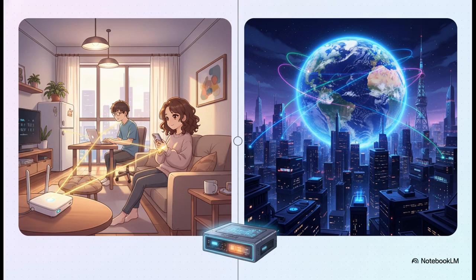On the flip side is a WAN, a wide area network, which spans massive, widespread geographical areas. In fact, the internet itself is essentially just one gigantic WAN. And bringing these networks to life requires specific physical devices. We use modems to pull the internet into our LAN, routers to connect different networks together, and hubs or intelligent switches to route the data between specific devices inside that local network.